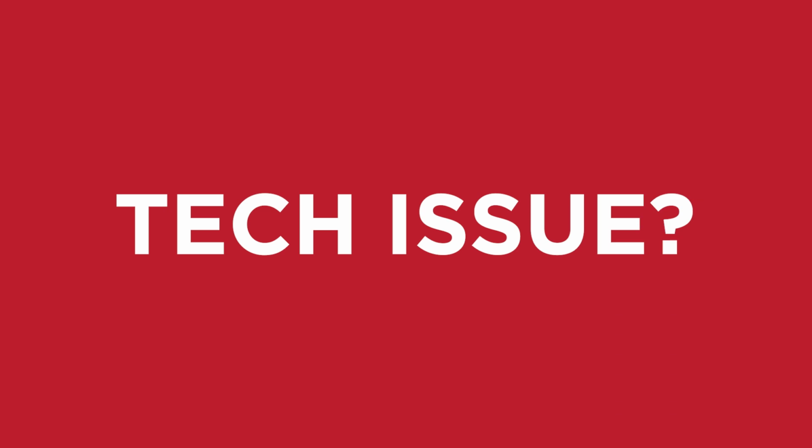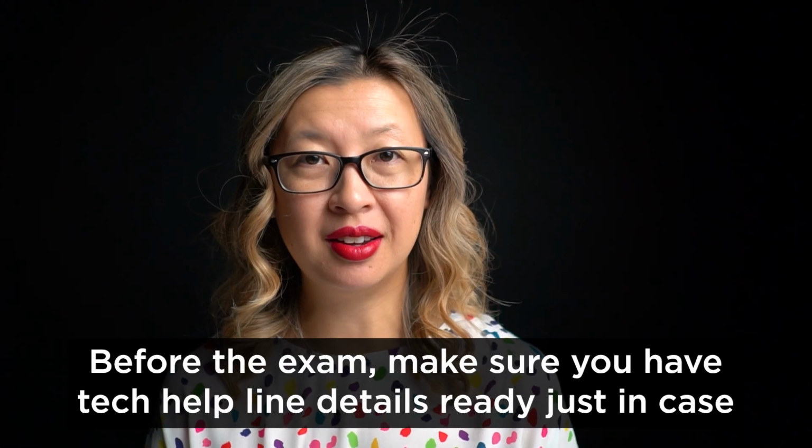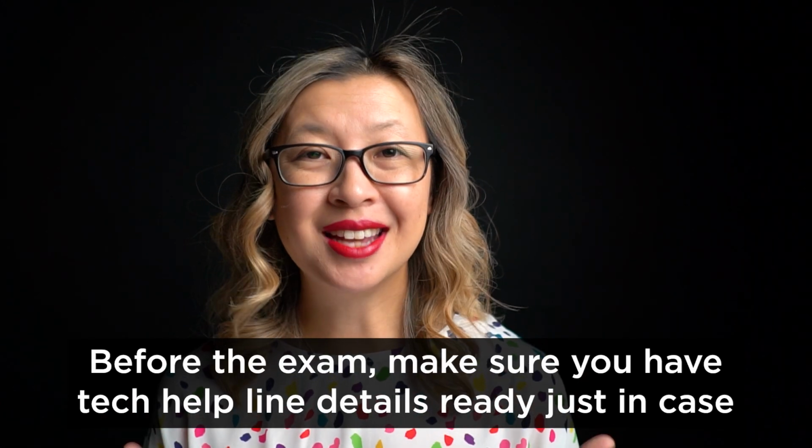Now, a common final thing is what happens if you have technical difficulties. Make sure you have the instructions that your university or your professional association has provided of what to do in case there is a problem. It might be, if you're using ProctorU, for example, there is a little button to click to get access to the helpline. Always take a note of when you might start having a problem.